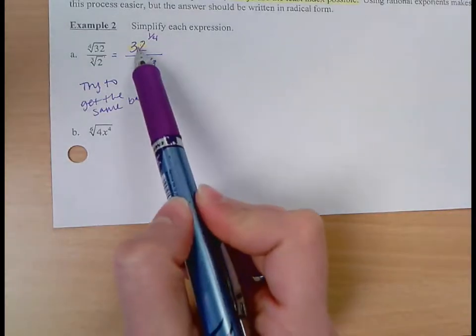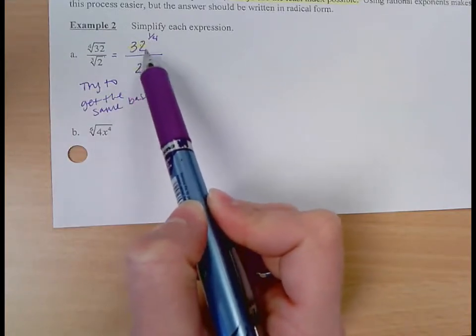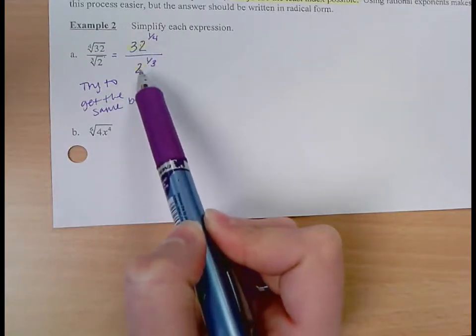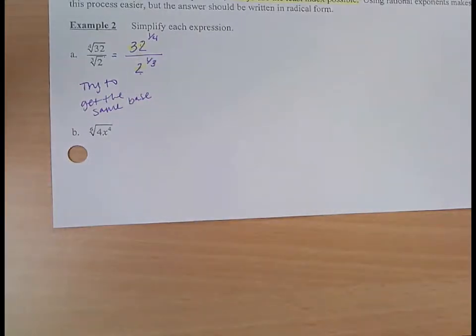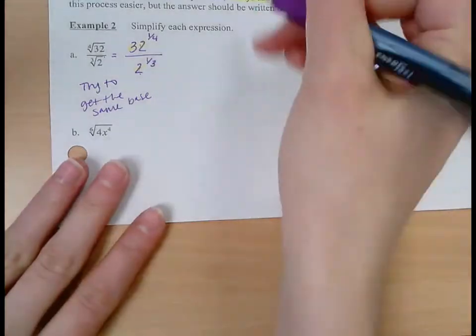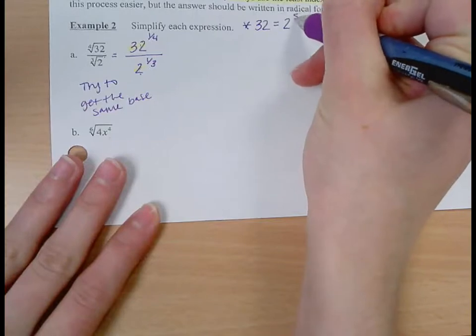So because I have a base of 32 and a base of 2, what I want to think about is, can I change the 32 so that it is 2 to a power? Is there 2 to some power that equals 32? 5, yes. So 32 is 2 to the 5th power.